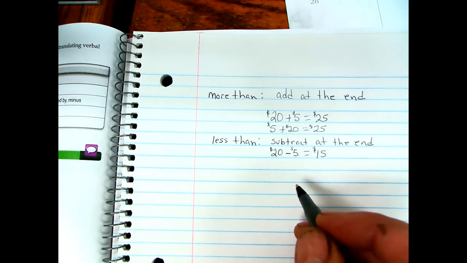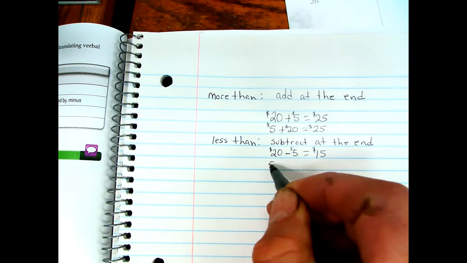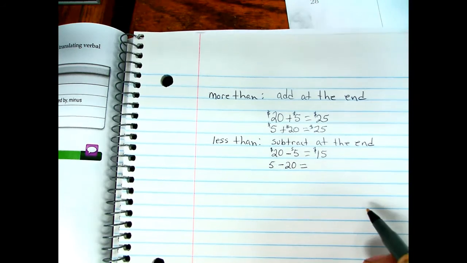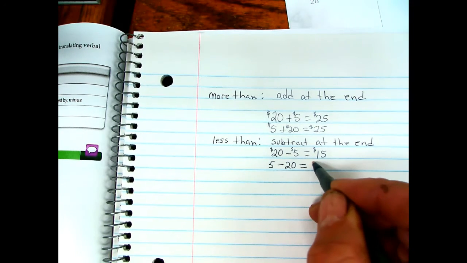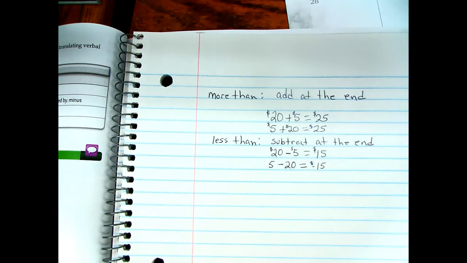If we tried to do it the other way without regard to subtracting at the end, we would absolutely not get the same answer. In fact, we would be off by $30.